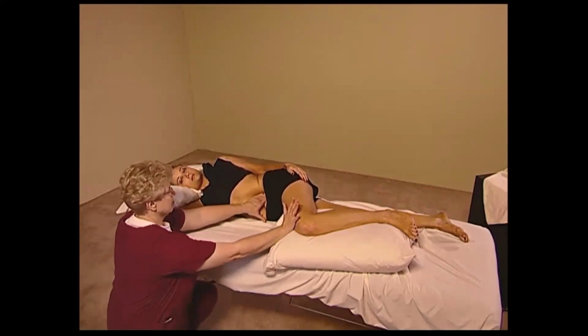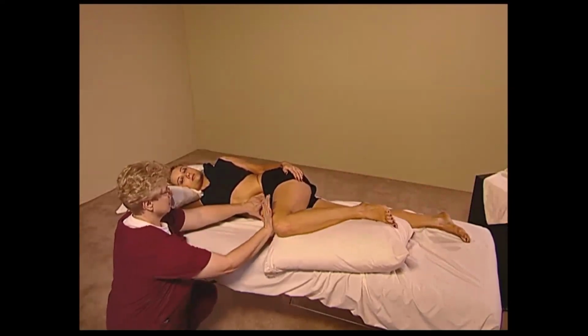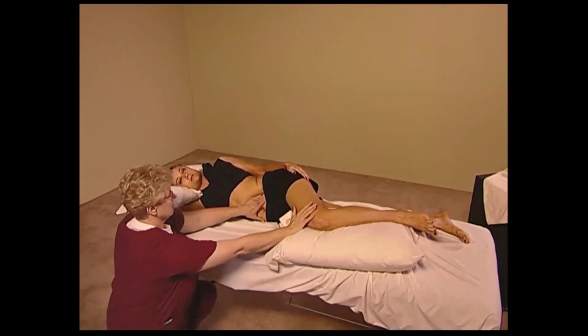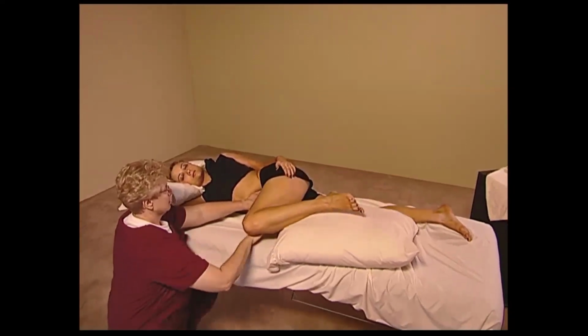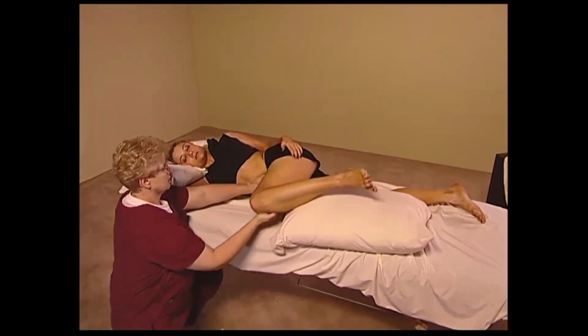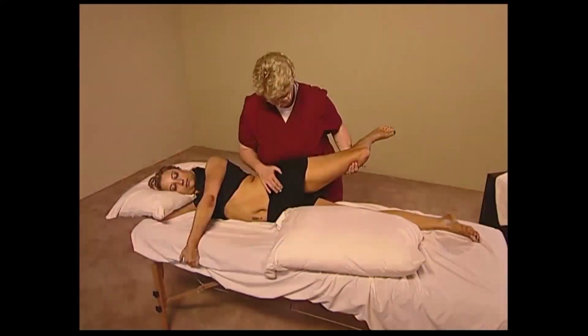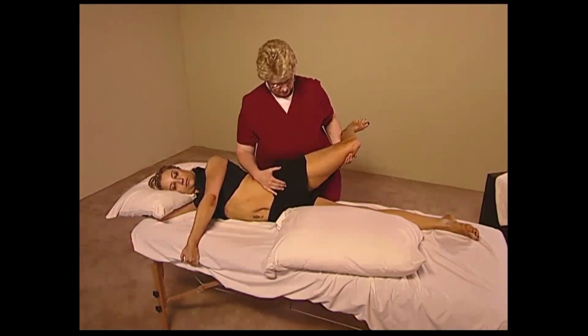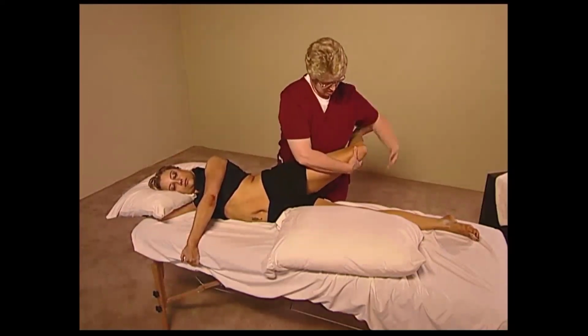This third alternate position for the psoas release is one of the easiest to do. With the patient in the side-lying position, it's easy to manipulate the leg and utilize muscle energy techniques. The psoas muscle can be stretched in the side-lying position.